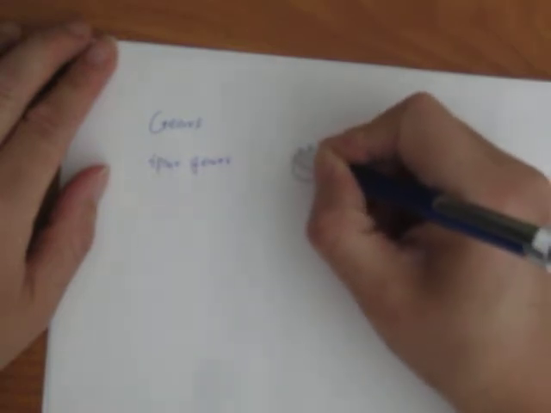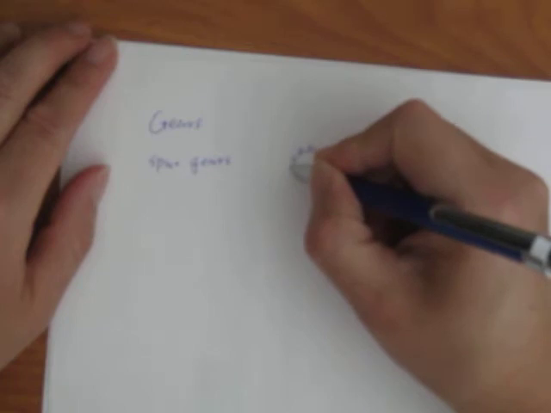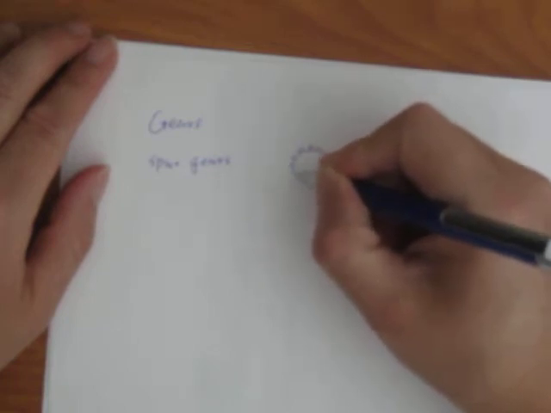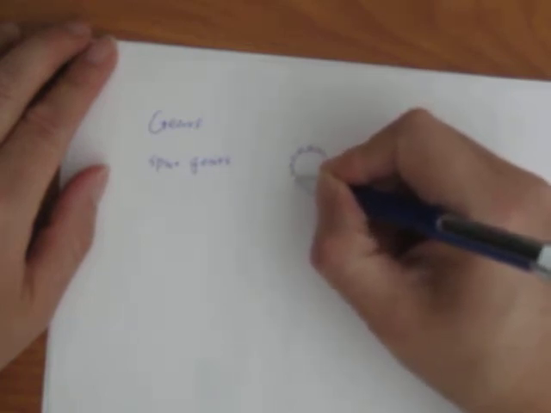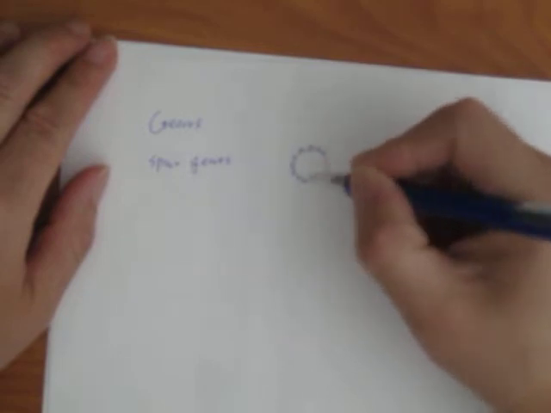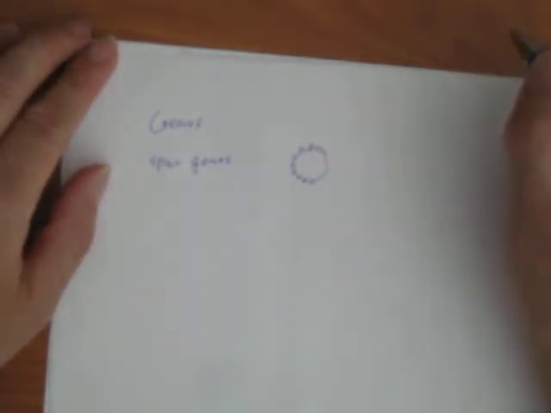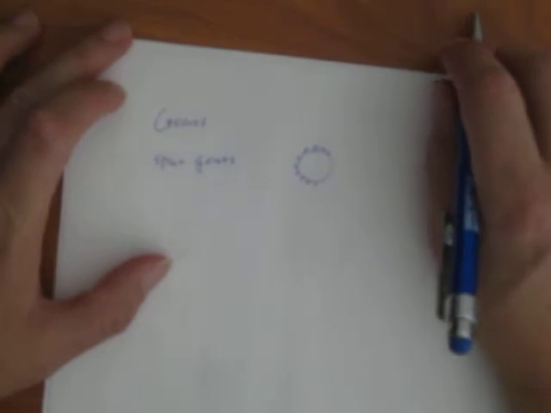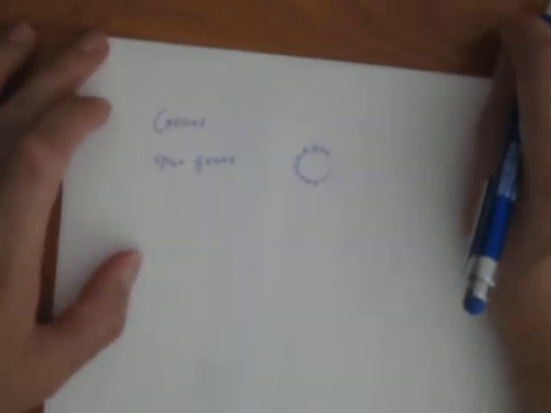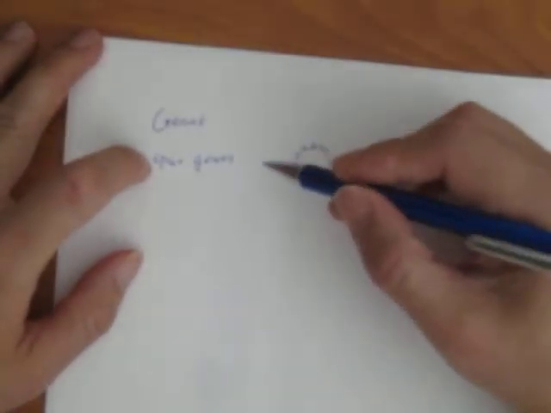Besides spur gears we have some other types of gears too, like the worm gear, which unfortunately we probably don't have time to talk about. So the spur gear is what we're going to talk about here.